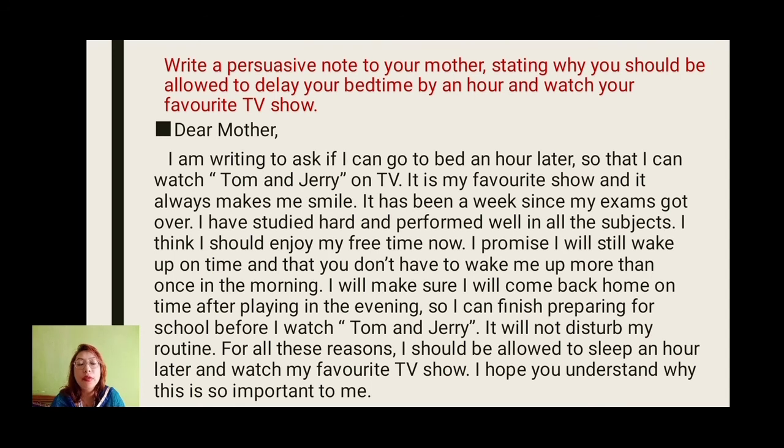So the child has given ample valid reasons why he or she should be allowed to go to bed an hour late, because he or she wants to watch his or her favorite television show, right, students? So in this way you can write a persuasive piece where you can give valid reasons for your opinions and put forward factual arguments, so as to help others believe your opinion or idea. This kind of writing is called persuasive writing.